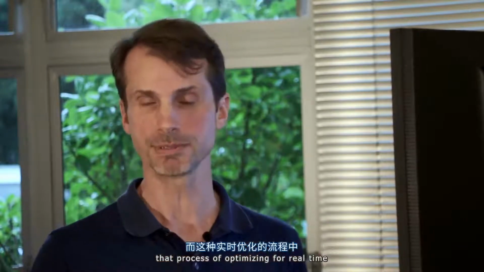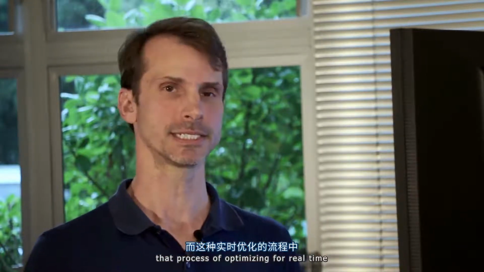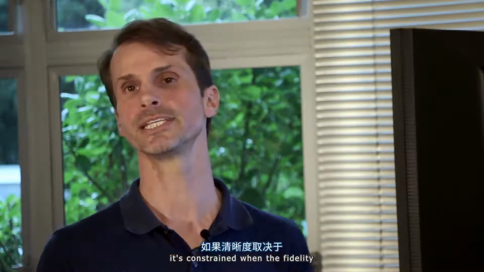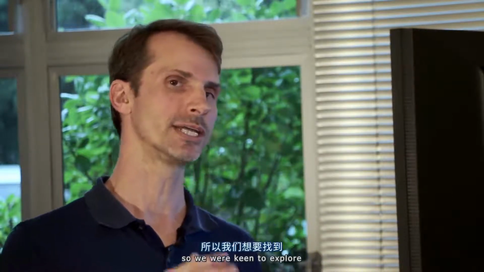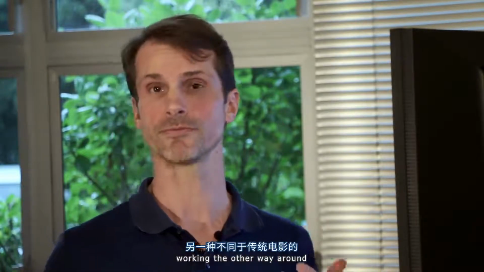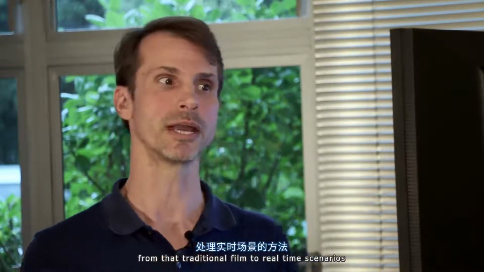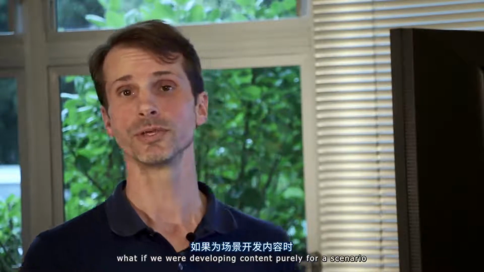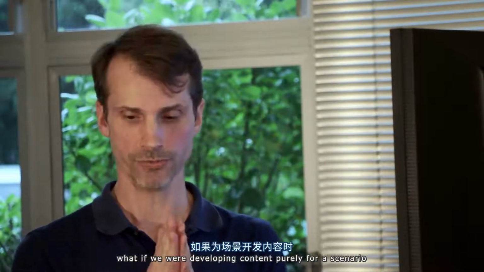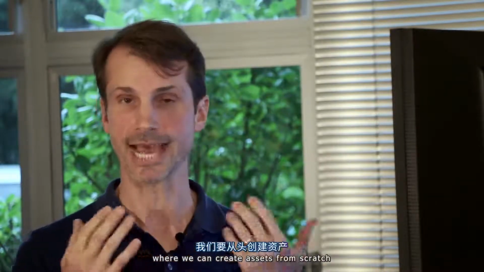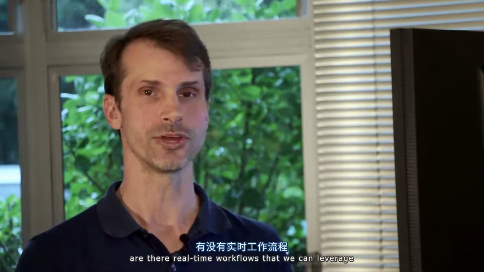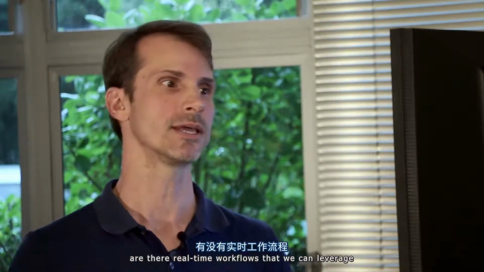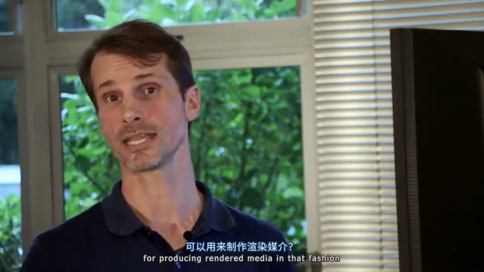That process of optimizing for real-time is constrained when the fidelity is driven by the performance requirements of the target systems. So we were keen to explore working the other way around from that traditional film to real-time scenario. So we wanted to ask the question, what if we were developing content purely for a scenario where we can create assets from scratch for production of linear narrative media? Are there real-time workflows that we can leverage for producing rendered media in that fashion?